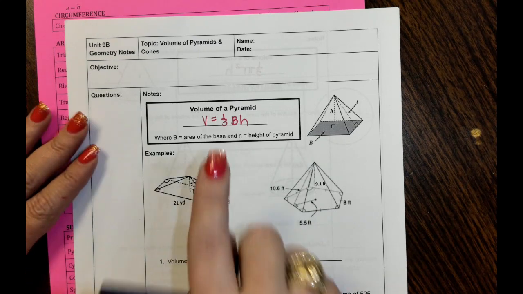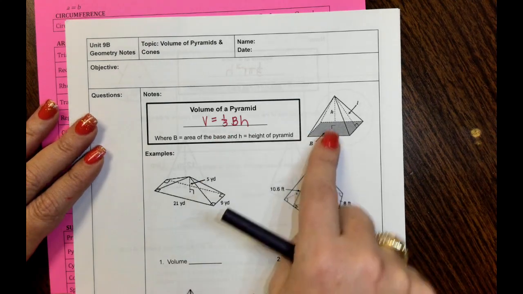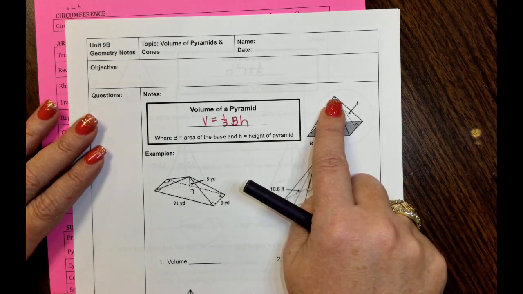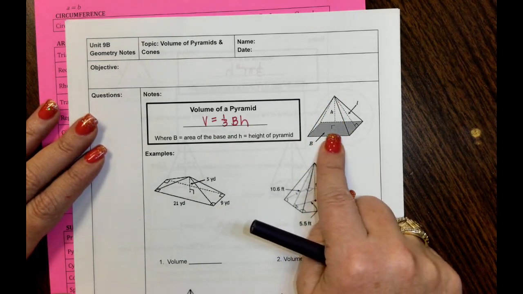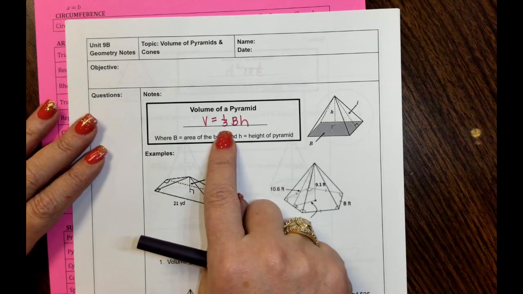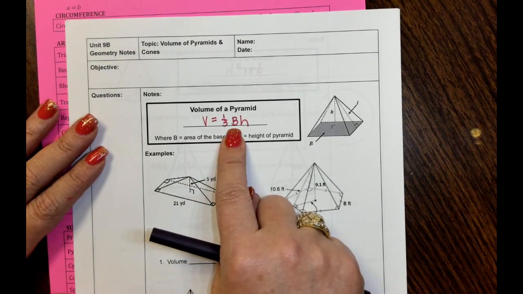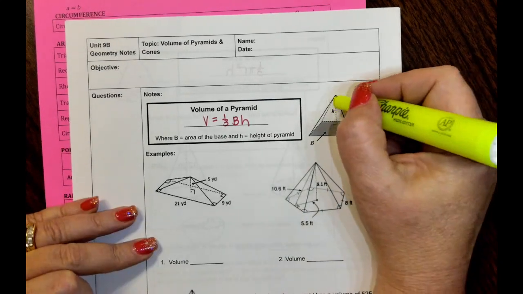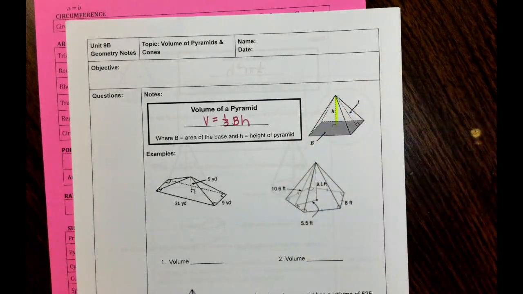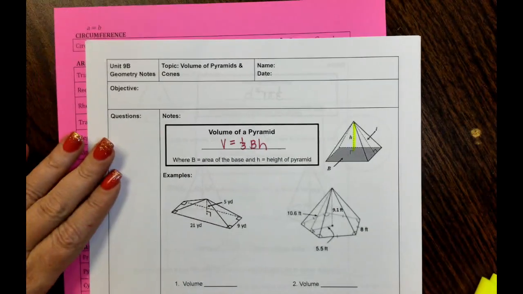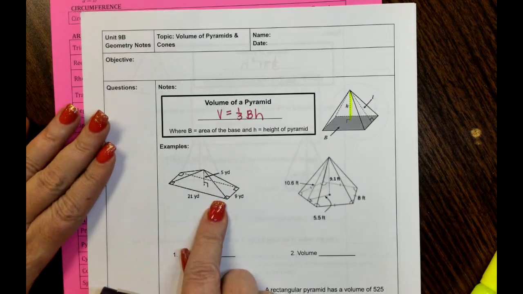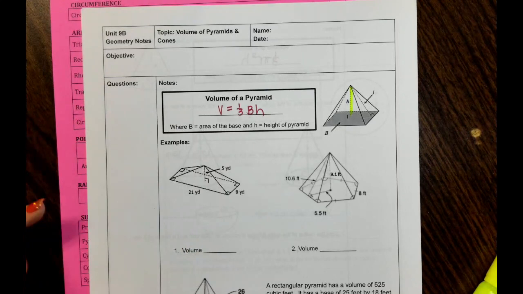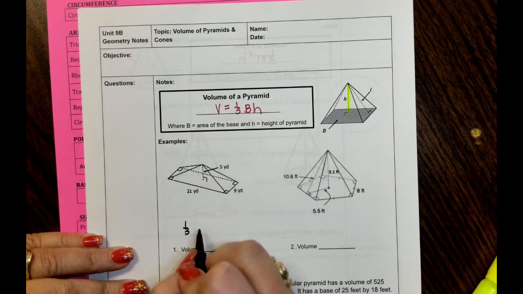The formula for a pyramid, remember you can always tell a pyramid because it has a point and then a polygon base. So the volume is 1/3 the area of the base times the height. And the height, this time, is not the slant height, it's the straight up and down height, right through the middle. Anytime you see a pyramid, you say, okay, I want 1/3 the area of the base times the height.